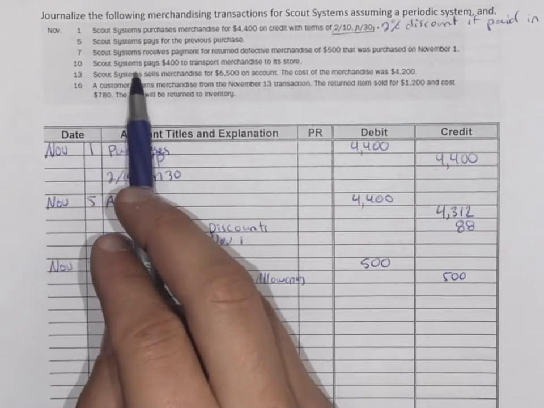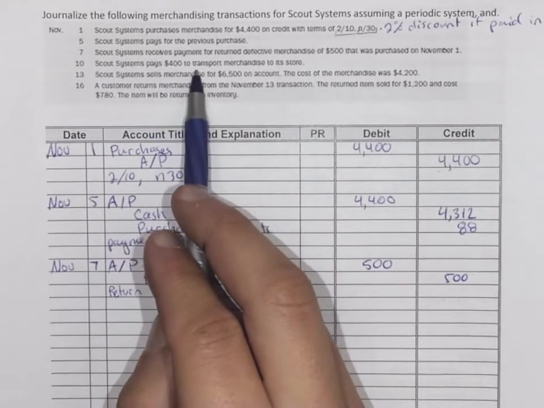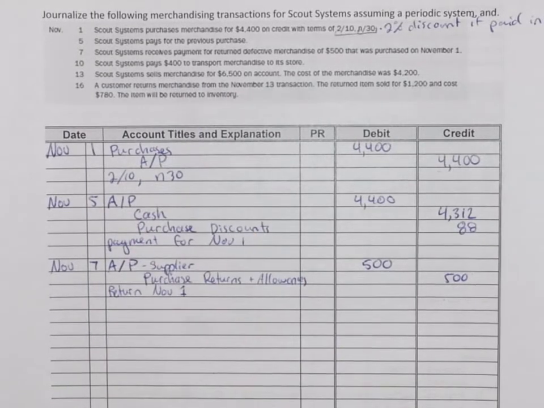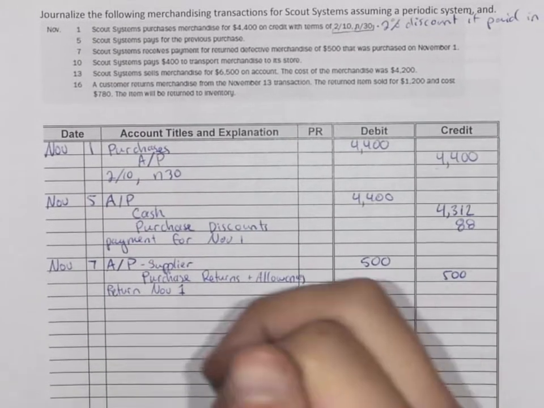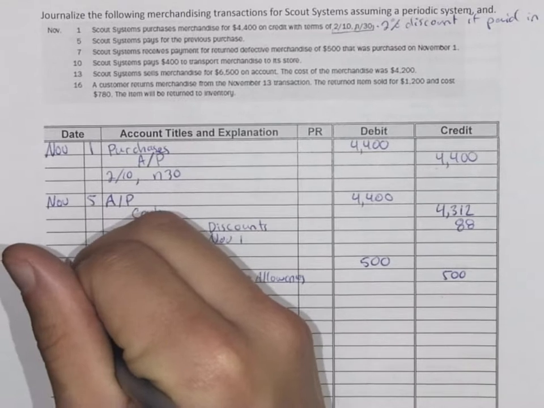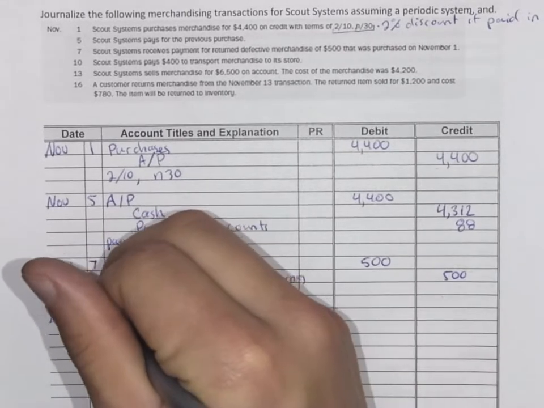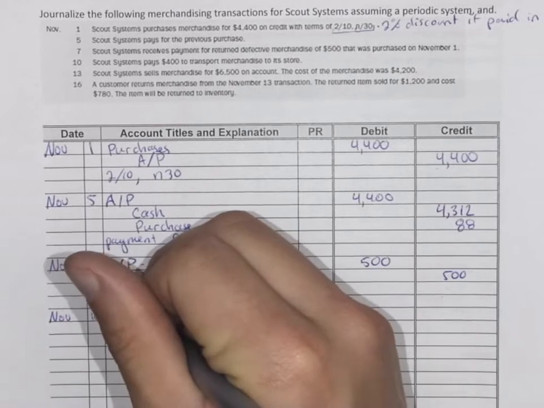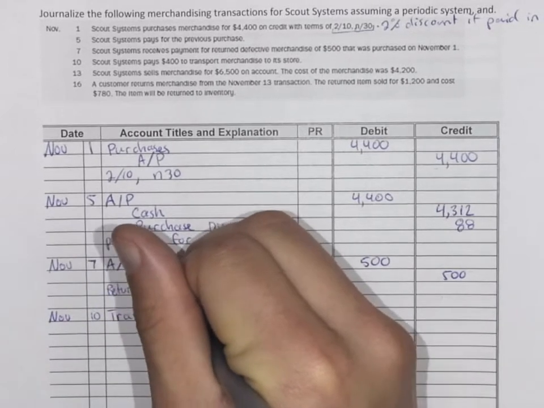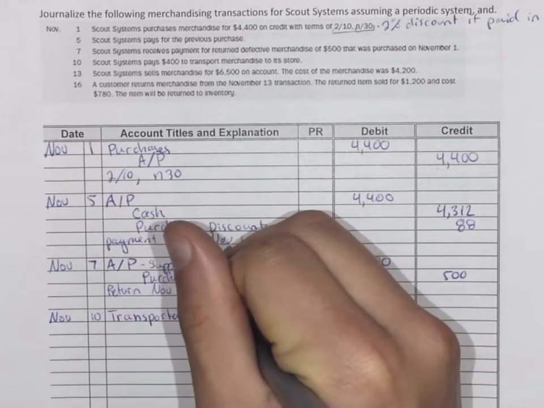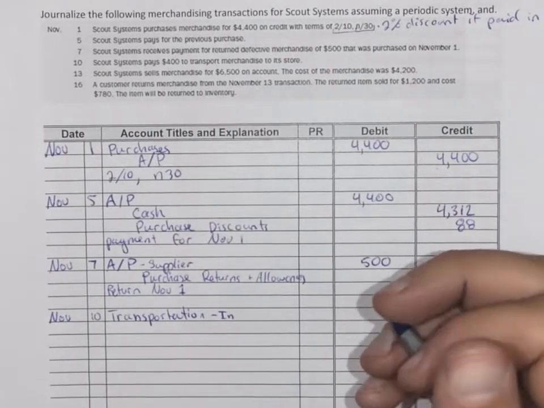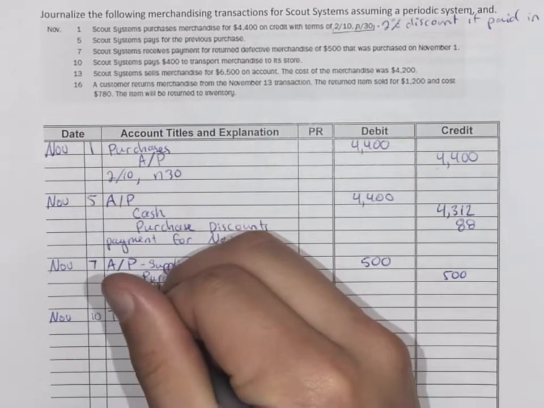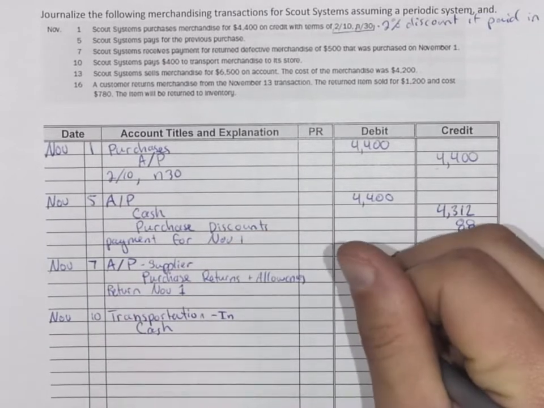On November 10th, Scout Systems pays $400 to transport merchandise to its store. So we have November 10th, transportation in, meaning this is merchandise coming in, and it doesn't say credit, so we can go cash. There's $400.